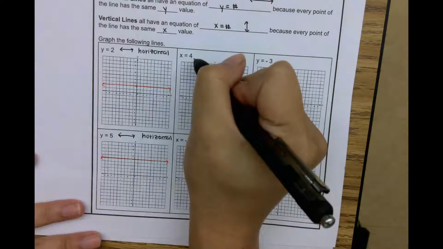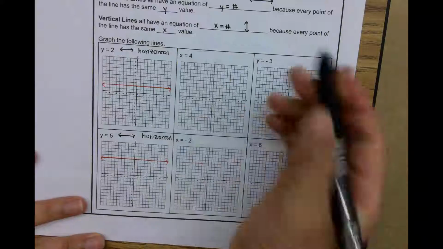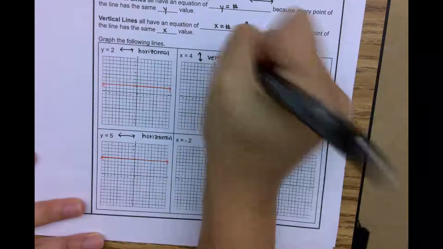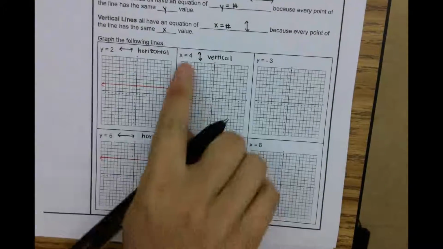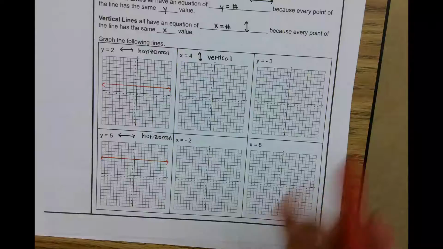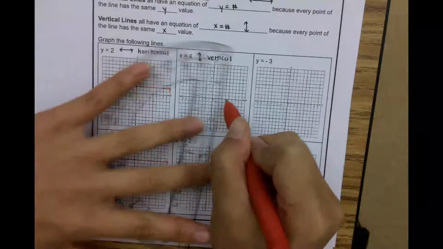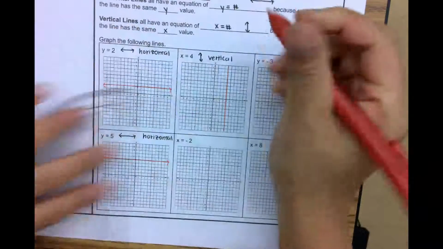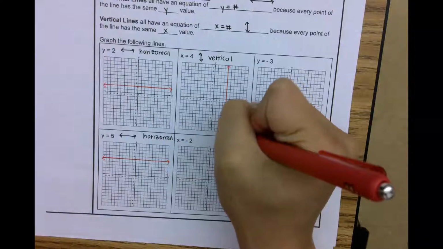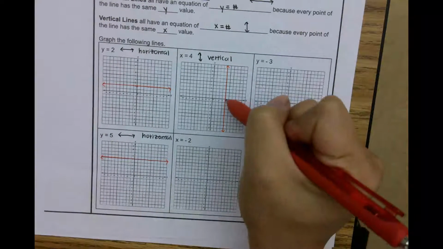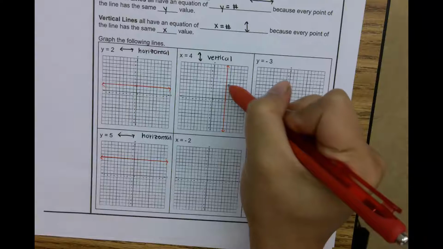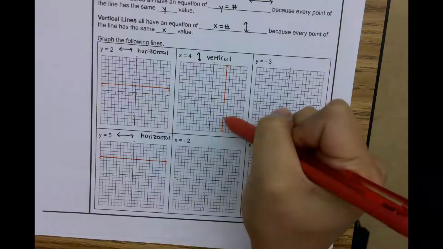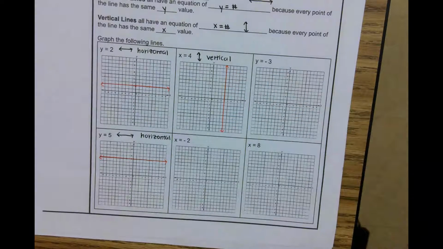Now x equals 4. This is x equals a number. This tells me that it's going to be a vertical line, because every single point on this line is going to have an x value of 4. So on my x-axis, I go to where 4 is, and I draw my vertical line. So here's x equals 4. This point is (4, 0), (4, 1), (4, 2), (4, 3), (4, 4), (4, 5), and so on, and (4, -1), (4, -2), (4, -3), (4, -4), (4, -5). Every single point here has an x value of 4.